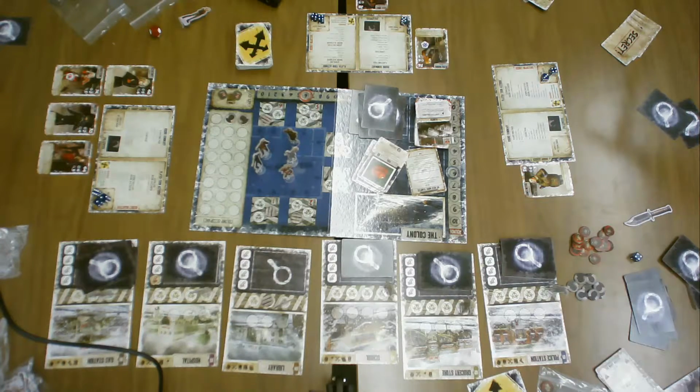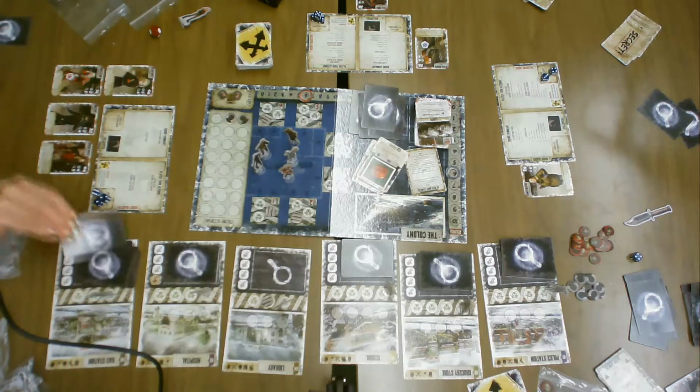So I'll use my last action die to search the gas station, with her still. And then you get to... Okay, so I'm going to hang on to that. And then my turn's done. Okay, now it's colony phase.